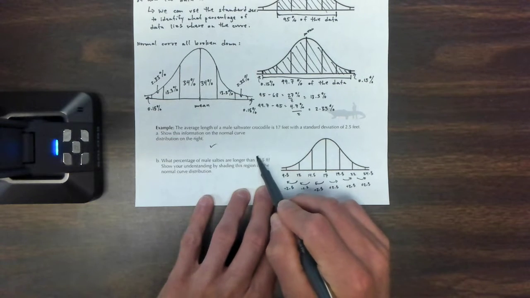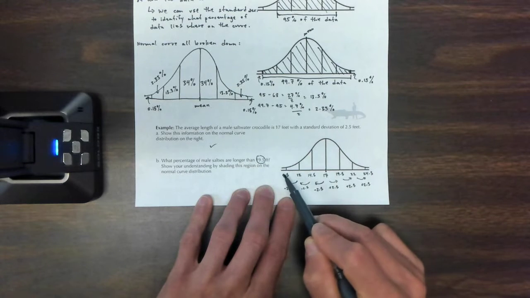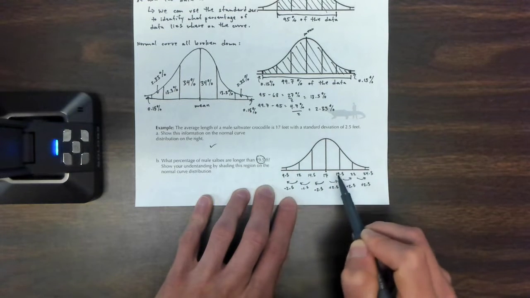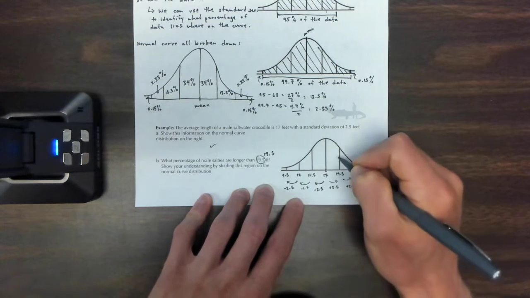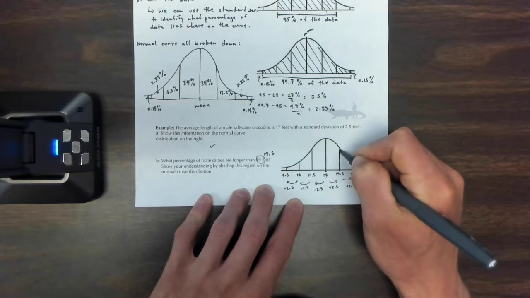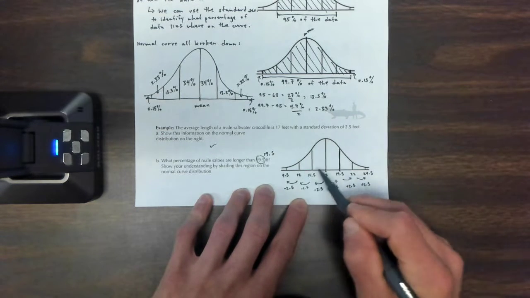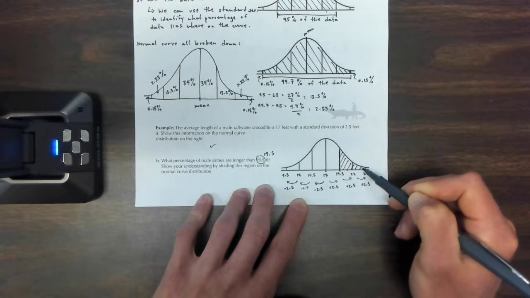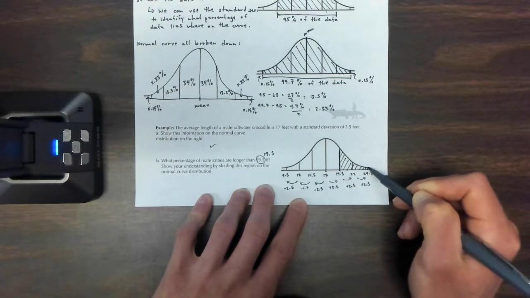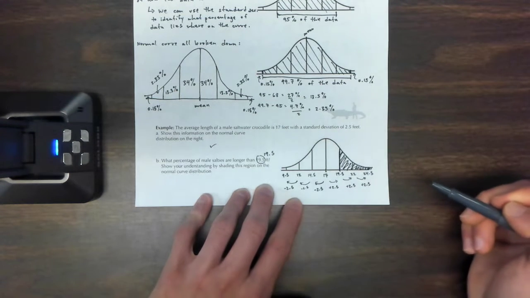Usually if a question has a number there and we don't see it here, we might have done our standard deviation wrong. But here, 19.5 is right here. And we're talking about longer than. So we're going which way? Not shorter, longer than. So here on the right-hand side, all the way up, even this little bit too. So shade in that region.